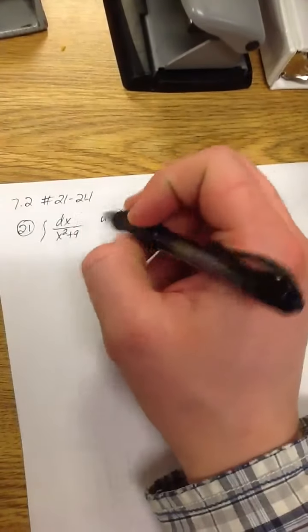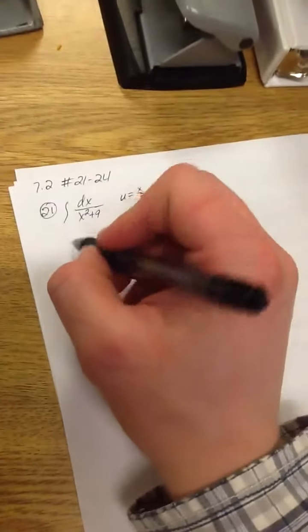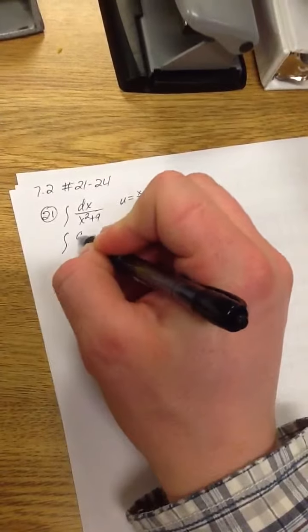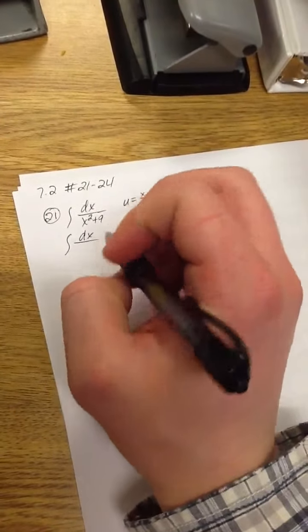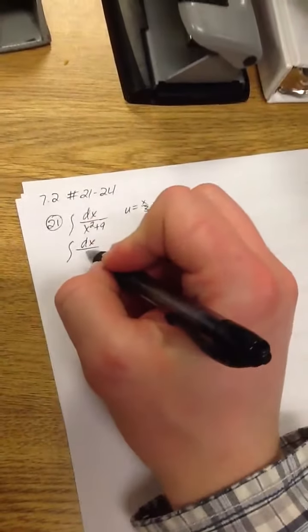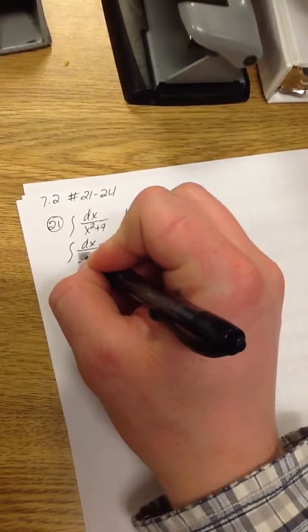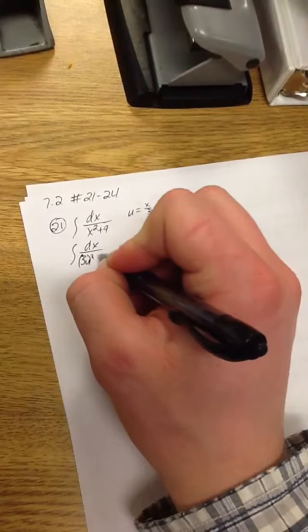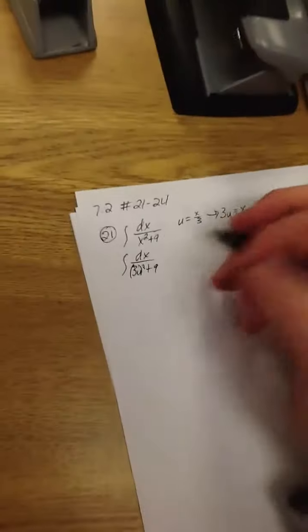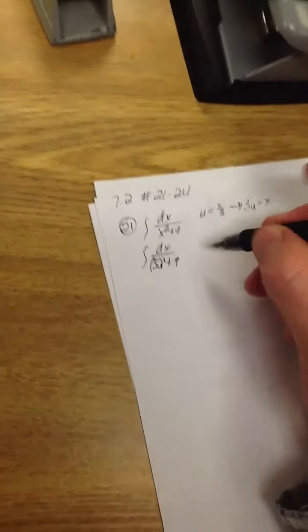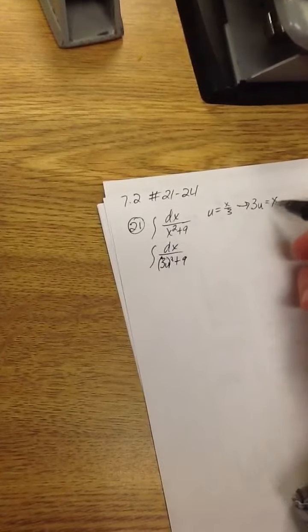And then I need to get rid of the dx, so I could rewrite it first. I'm trying to look through the iPad and write. It's pretty hard. I can't do it that way. Okay, so I can put in my 3u for x.